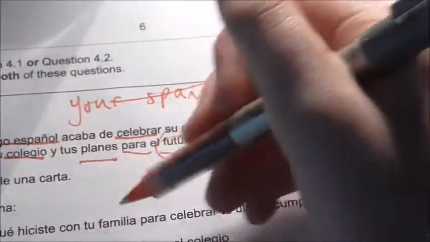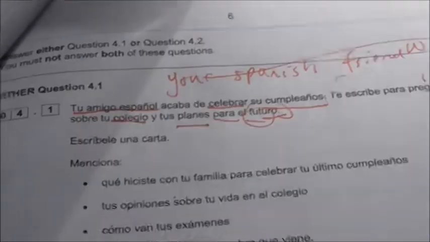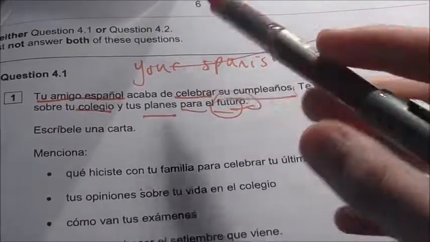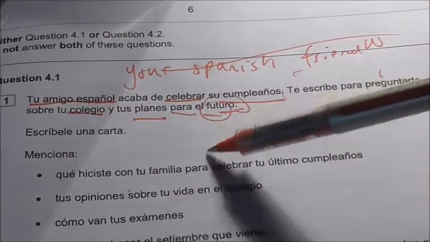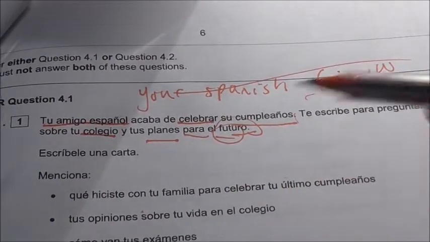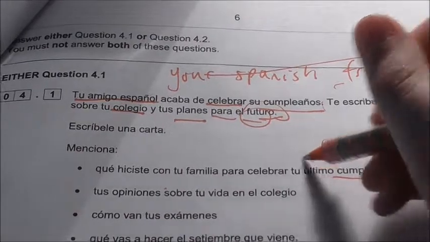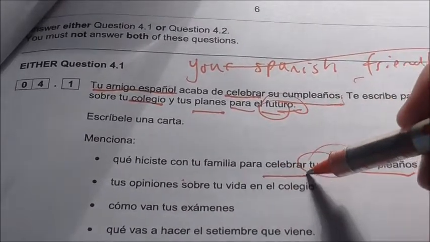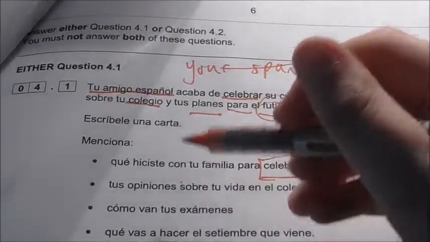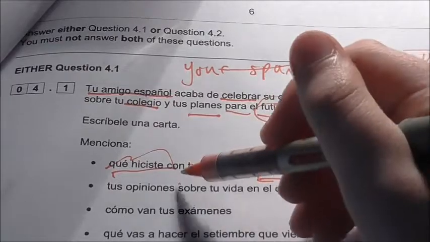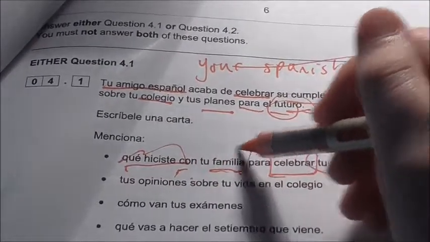So write a letter. Mention what you did with your friends, what you did with your family to celebrate your last birthday. So that's obviously birthday. Don't get confused. It's not the ultimate, the best. It's last. That's obviously celebrate. That past tense. What did you do with your family? That's obviously family.